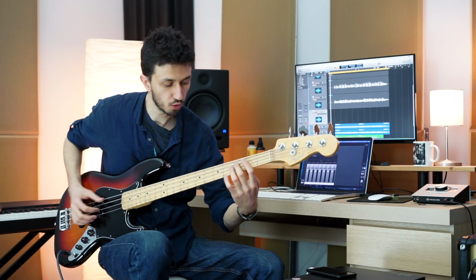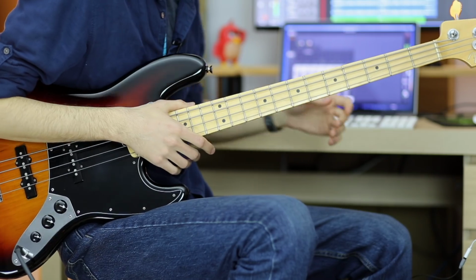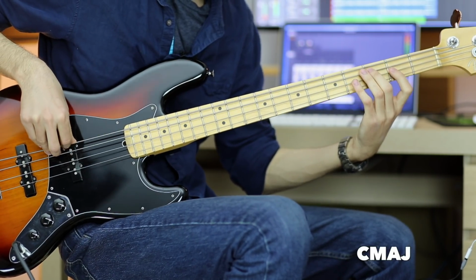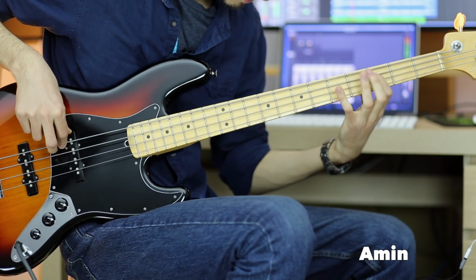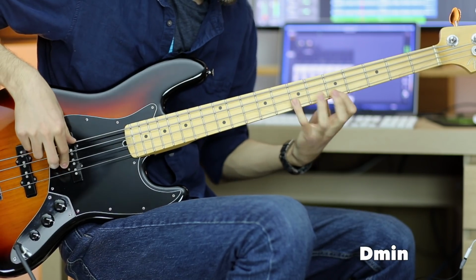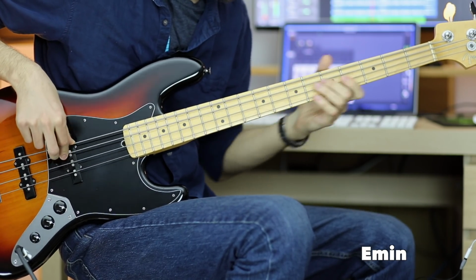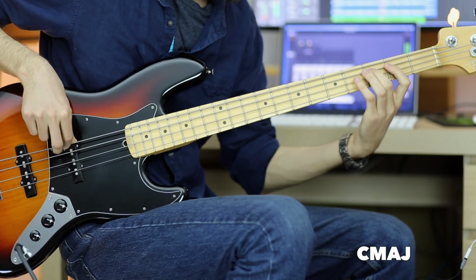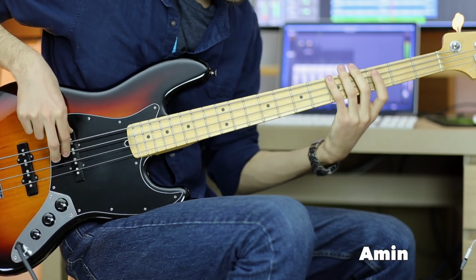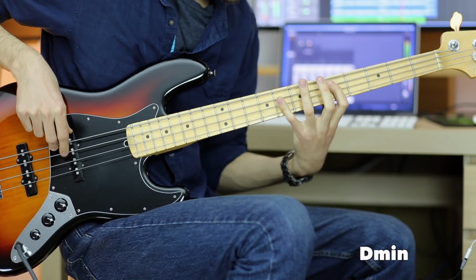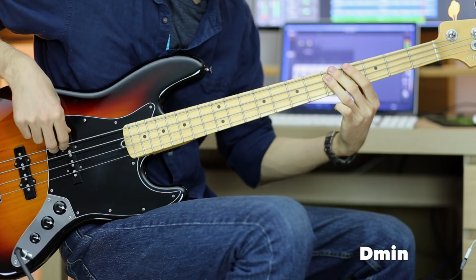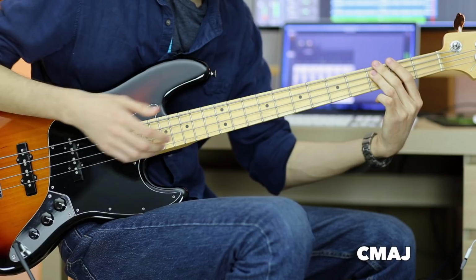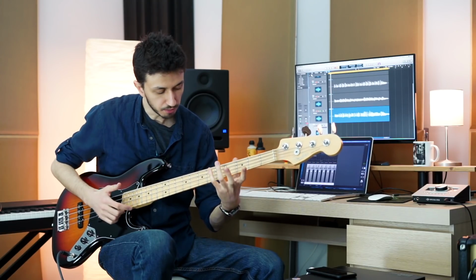We will use the chord tones to form a simple bass line. We can go a lot more complex than this by adding more techniques or more notes into this.